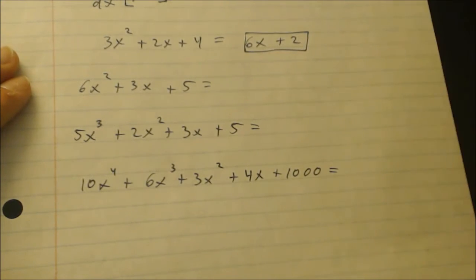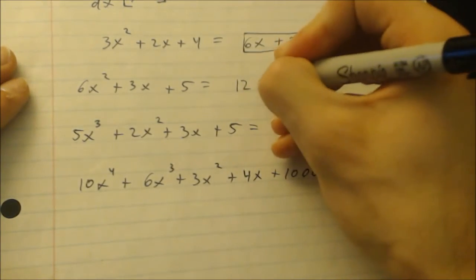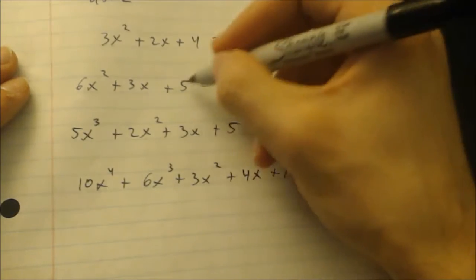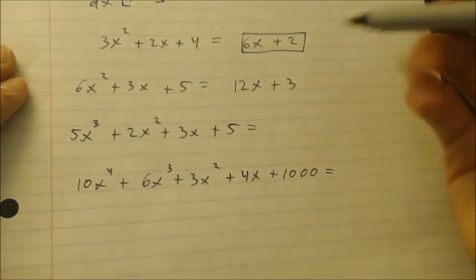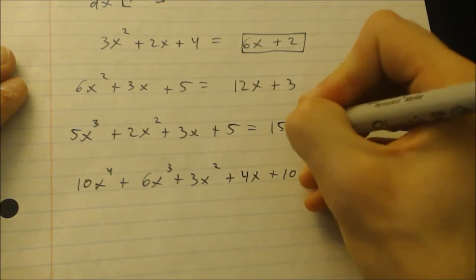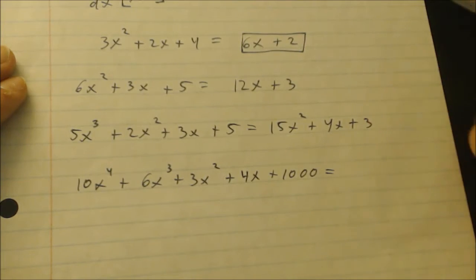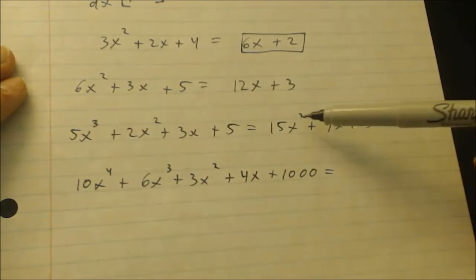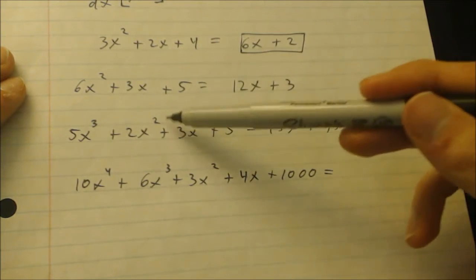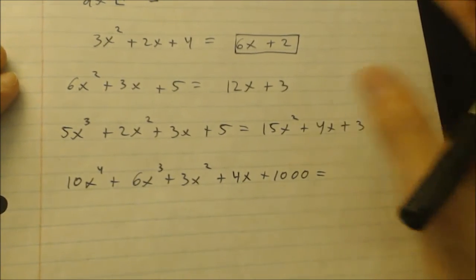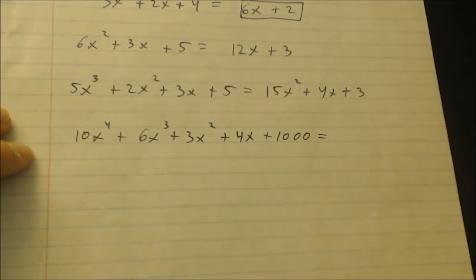Now the next problem is just as simple as the other one. All you do is multiply 2 times 6, you get 12x plus 3, and then the 5, due to the constant rule, cancels out. See how it's just the same, and then here the next one is just 15x squared plus 4x plus 3. It's just 3 times 5 is 15, minus 1 is 2, and then the next one is just 2 times 2 is 4, minus 1 from the exponent is x, then plus 3. Once you do like a million of these, you can do them in basically a heartbeat. I mean, it's really simple. All it takes is just remembering the rule.